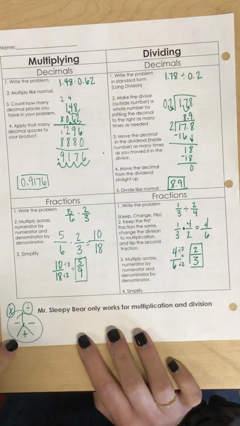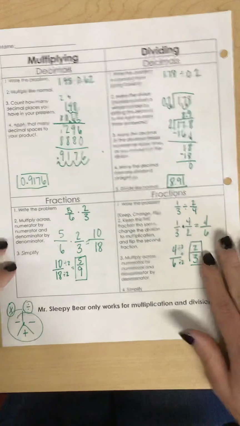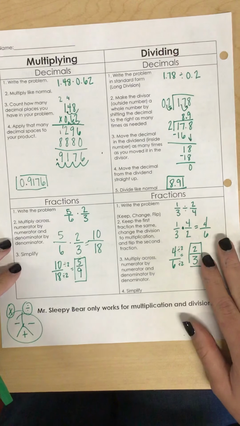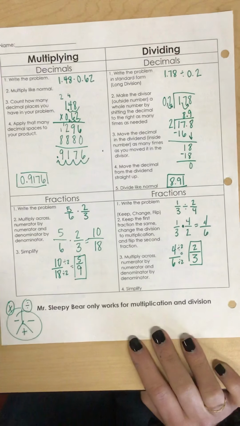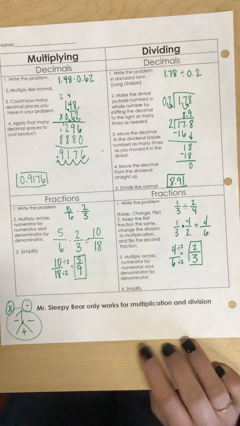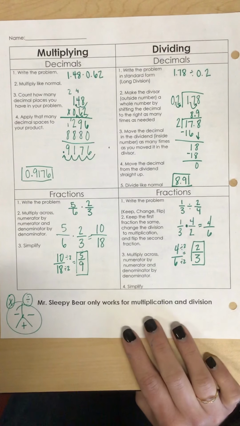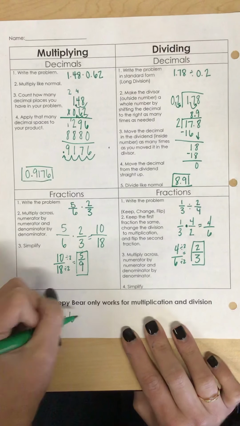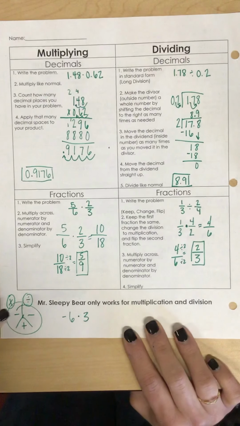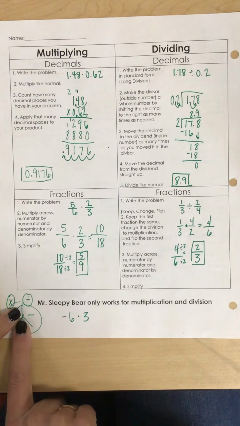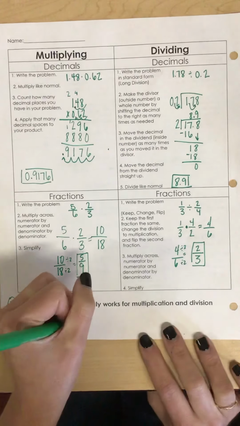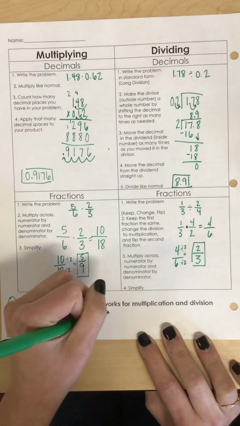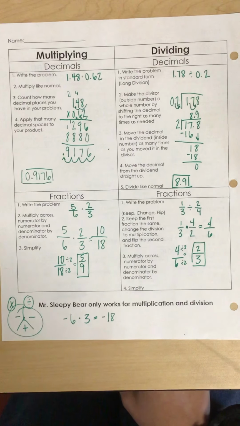Just a reminder with Mr. Sleepy Bear, when you have decimals or fractions that are positive and negative, as long as you're multiplying or dividing, you can use Mr. Sleepy Bear, but he only works for multiplication and division. All right, so just a quick refresher, since you have not used him since yesterday, if you had -6 times +3, you would cover up -6 and then a positive for 3, and whatever is left is your answer. So our answer is going to be negative, and so 6 times 3 is 18. So my answer is -18.